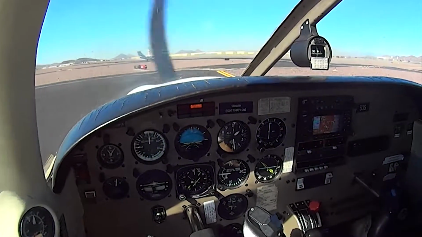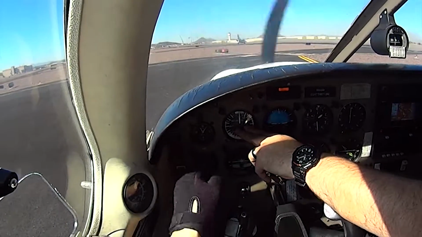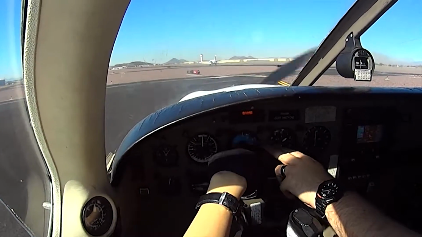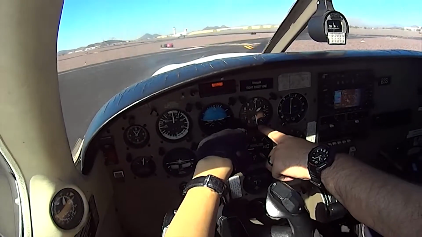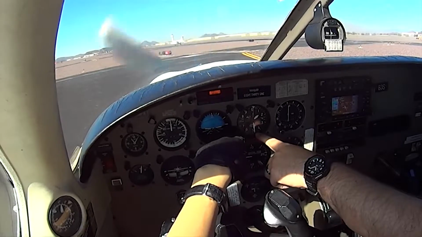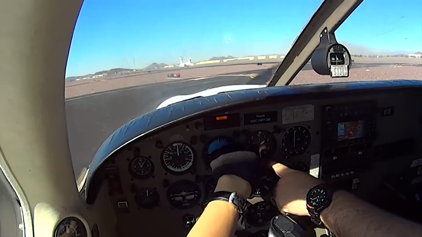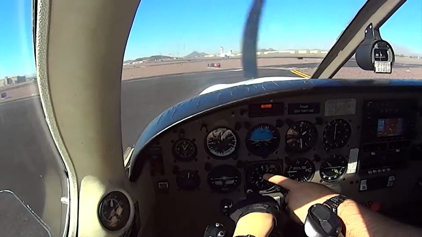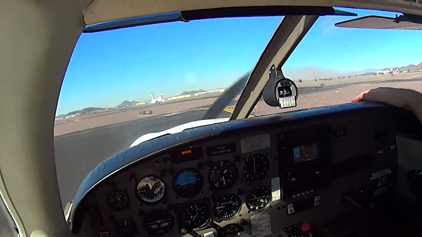Instrument check. Okay, so we just say airspeed 0. Attitude indicator level and stable. Altitude within 75 feet of field elevation. So here is 1475. Actually 1478, so within 75 feet, good. Heading indicator matches compass. Does it match? Yes, it does.